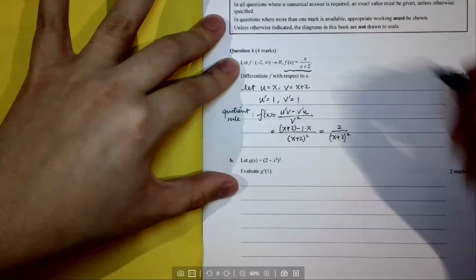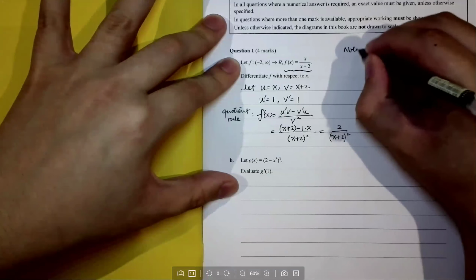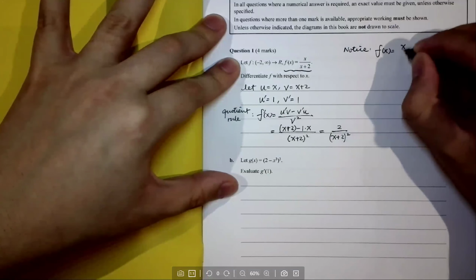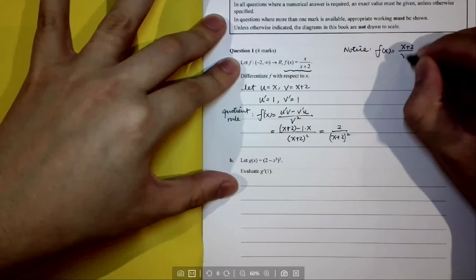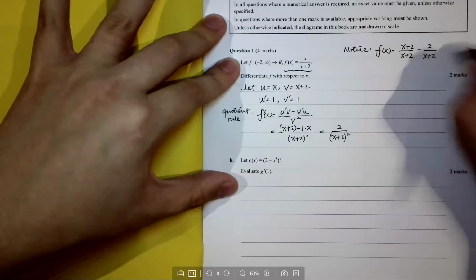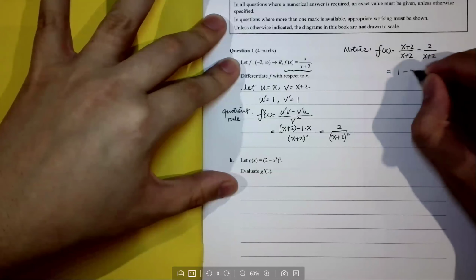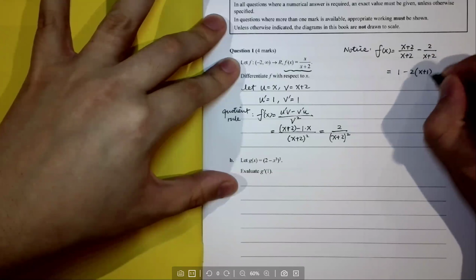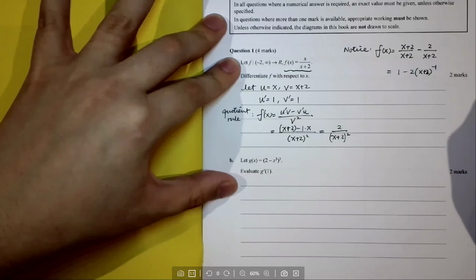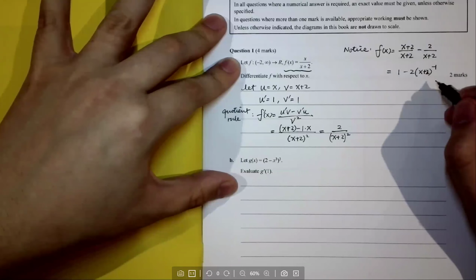The other thing is, if you notice, this f of x can be written as x plus 2 divided by x plus 2, take away 2 divided by x plus 2. And that is 1 minus 2 times x plus 2 to the power minus 1. Then you can use the chain rule instead of the quotient rule.